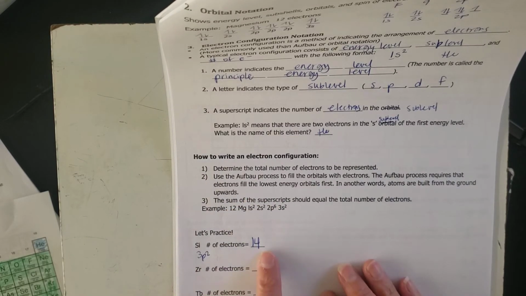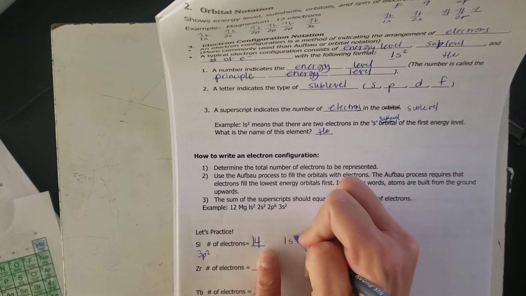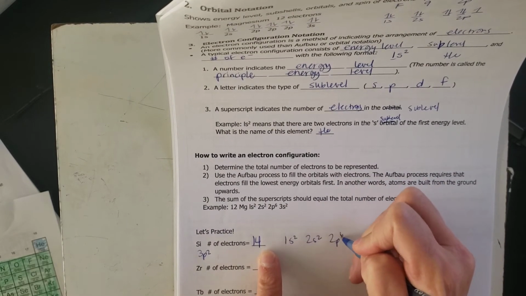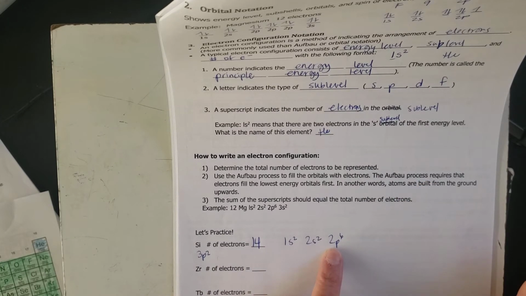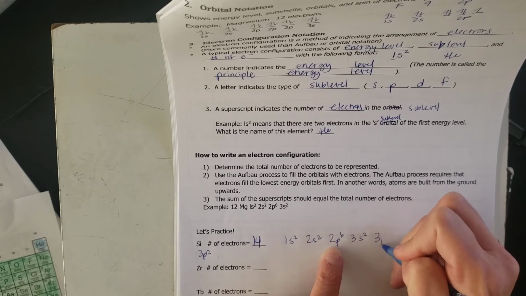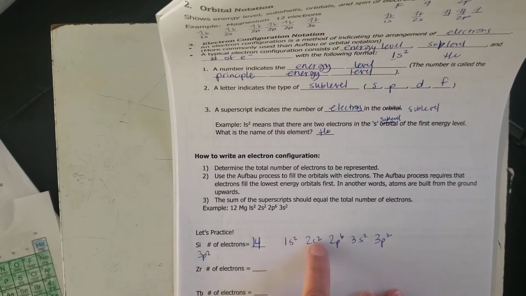We always start with 1s, and everything below it is full. So I'm going to start with 1s2, 2s2, 2p6, because a p holds a total of 6 electrons. Then I would go 3s2, 3p2. Then if I add up all the superscripts, there's 10, 12, 14, that gets me to the number of electrons.